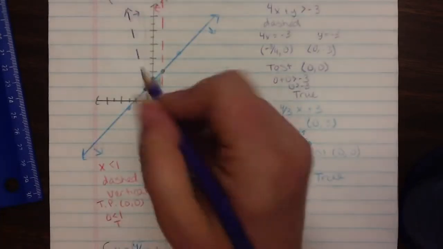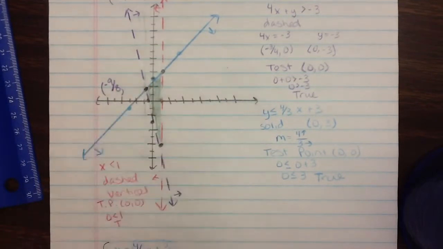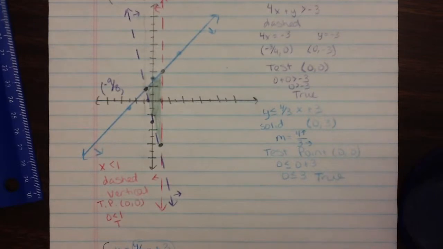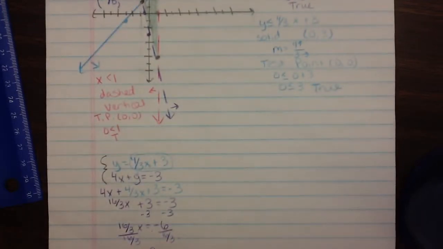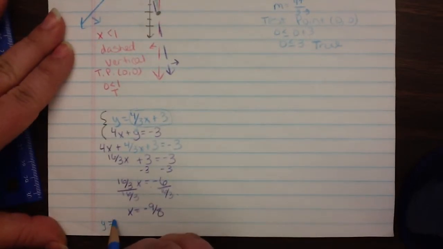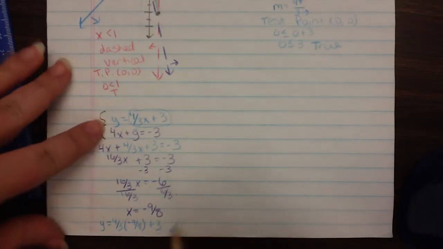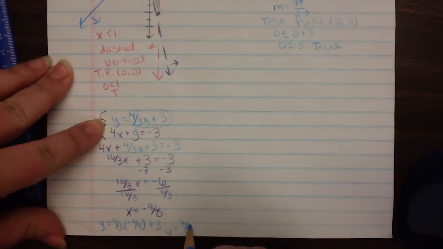So up on my graph, this intersection point has an x value of -9/8. Is that an ordered pair? Not quite yet, so I need to plug this back in to find my y value. In order to do that, I'm just going to plug it into this blue one. y equals 4/3 times -9/8, which I got right here, plus 3. I'm going to use my handy dandy calculator. Plus 3, okay, and that's going to give me a y value of 3/2.